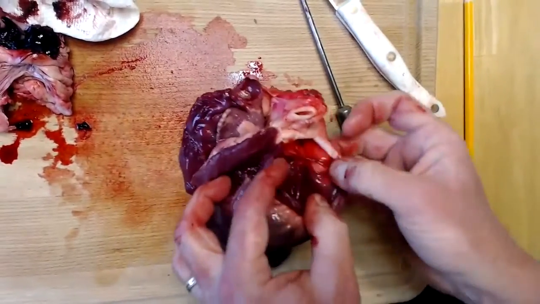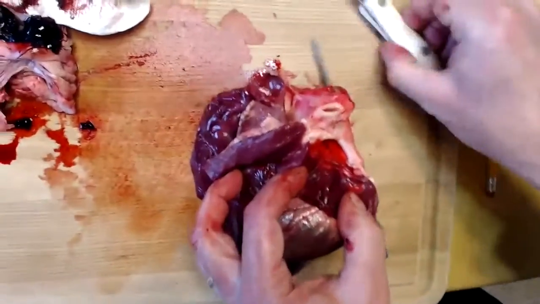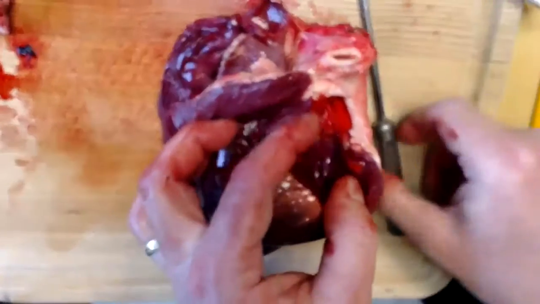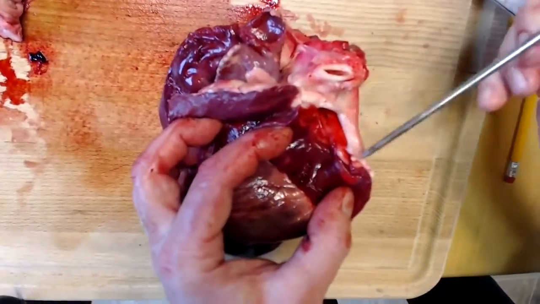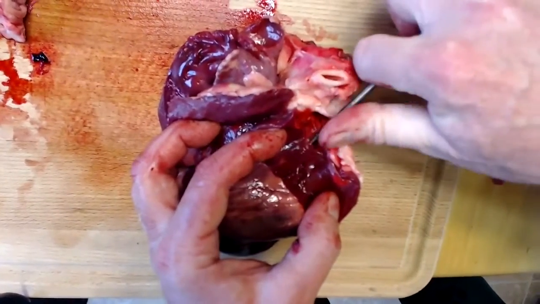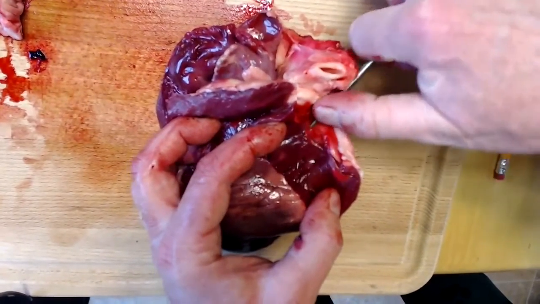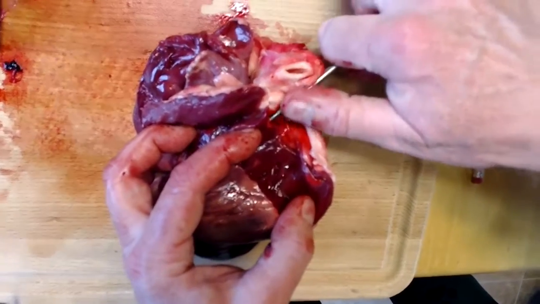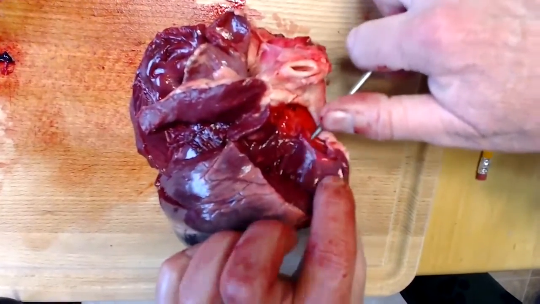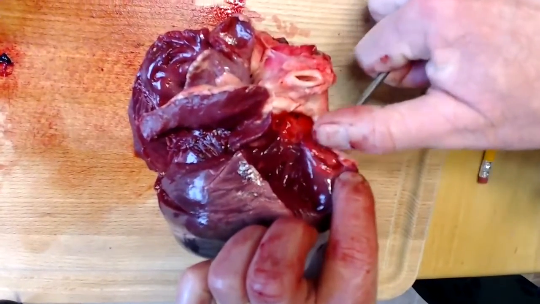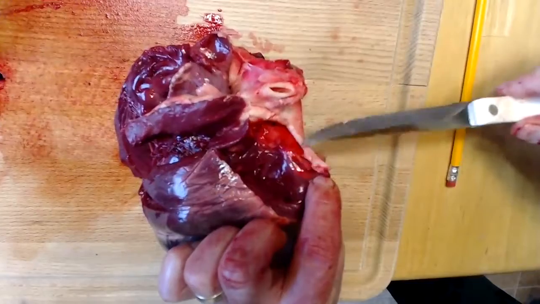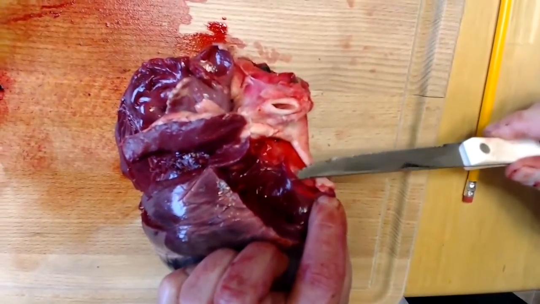And here's the semilunar valve. Here's one of the cusps I'm going to have to cut through here. So here is one cusp. Right here, very thin. I have another cusp on this side, and I have a more intact third cusp right here. It's very, very thin. Get my knife underneath here so you can see it.